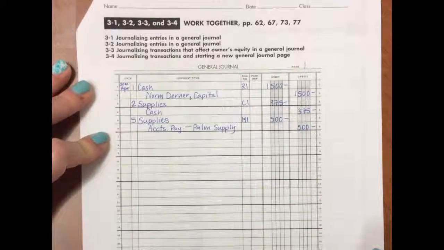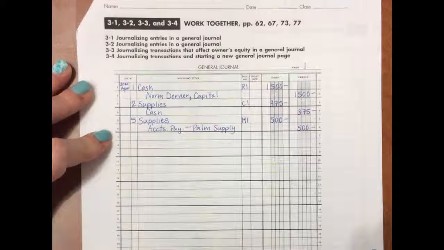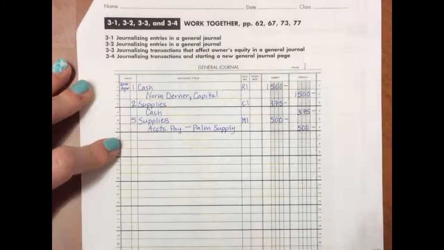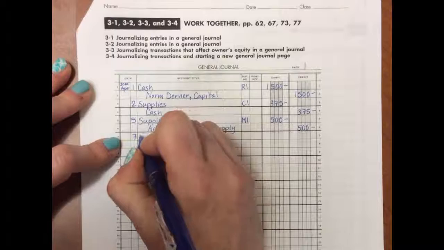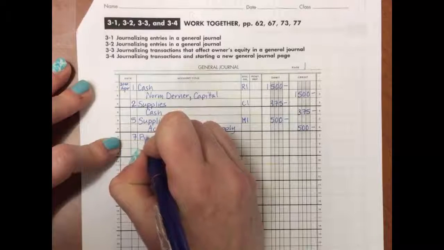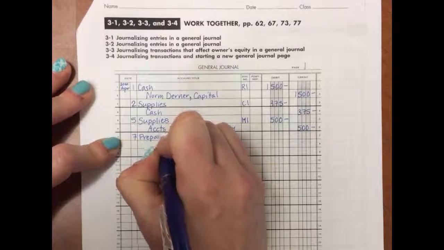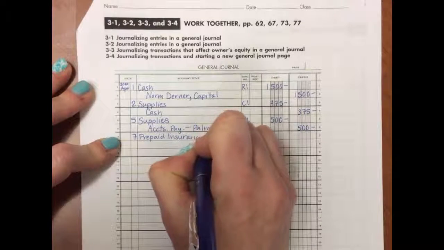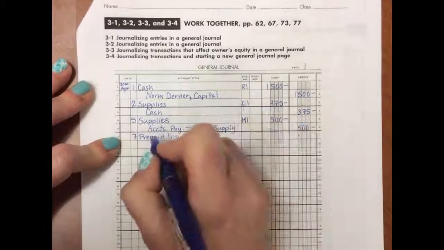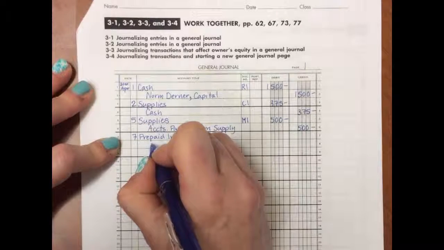Now our next transaction is April 7th. Paid cash for insurance, $300. When we pay cash for insurance, we are going to debit prepaid insurance and credit cash. So we'll put the 7th down here, and then our account that is debited, prepaid insurance, and our credit account is cash.